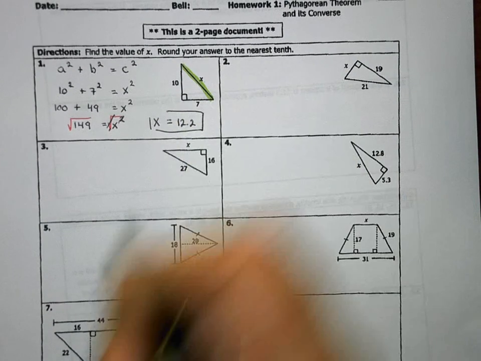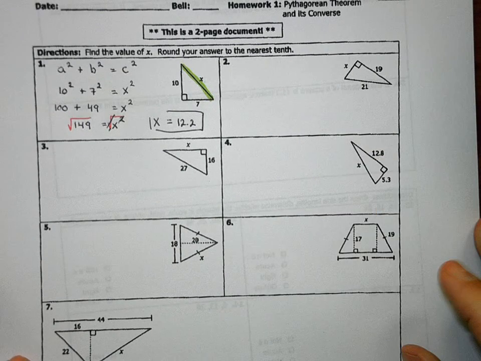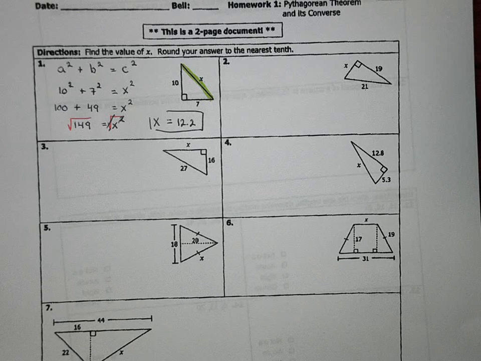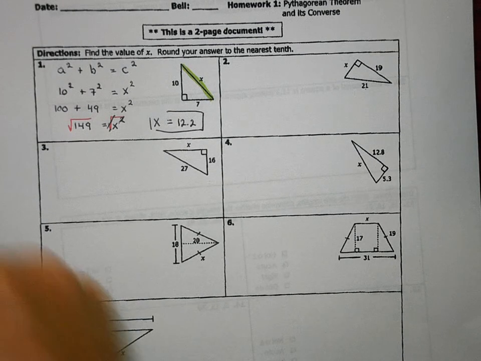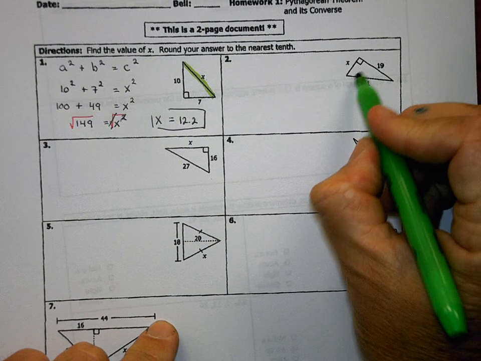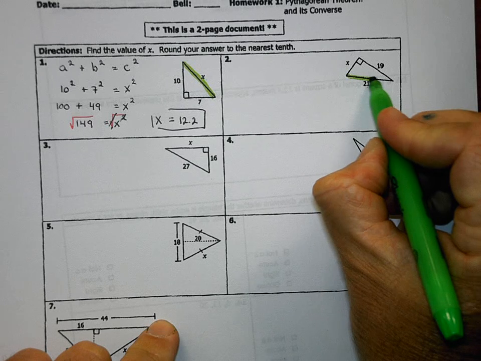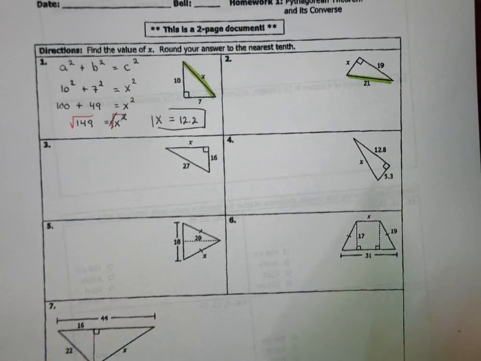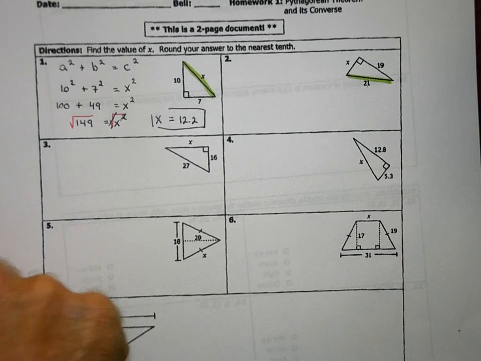Moving on to number 2, notice we have a right triangle, and we are given values for two of the three sides. When that happens, you're going to use the Pythagorean theorem: a squared plus b squared is equal to c squared. I think it's a good idea to always highlight which side is the hypotenuse. The hypotenuse is always the longest side, and the longest side is always across from the 90-degree angle. So 21 is the hypotenuse.